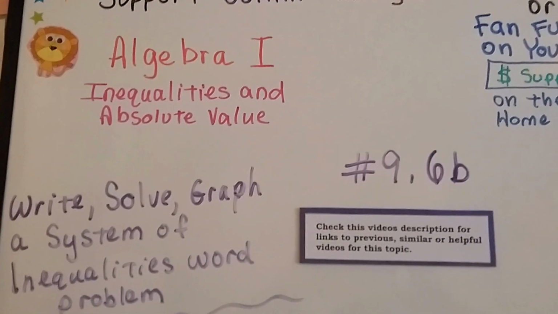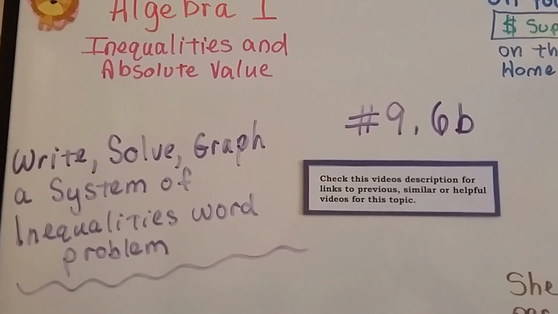Algebra I 9.6b, write and graph a system of inequalities word problem.